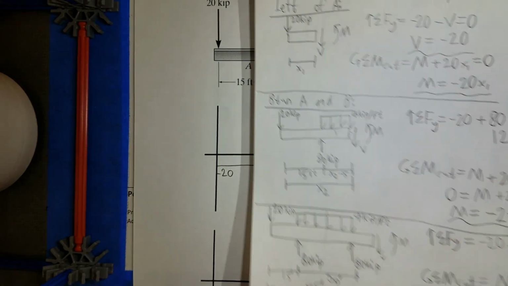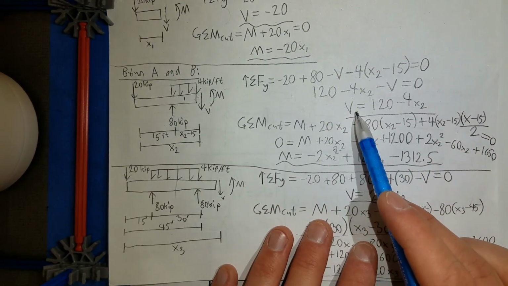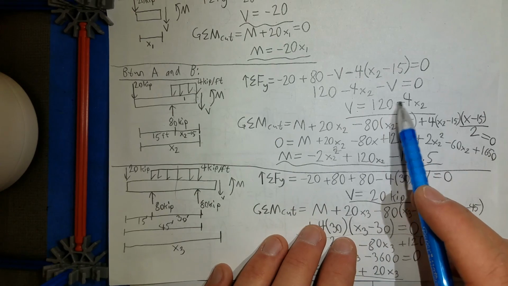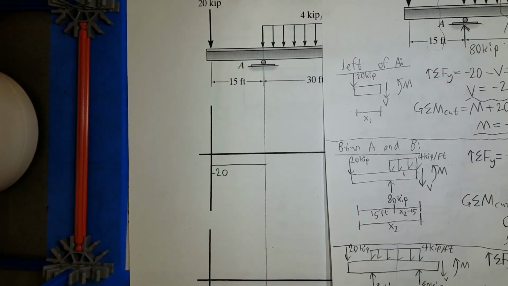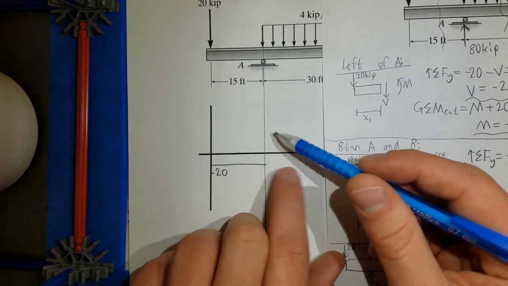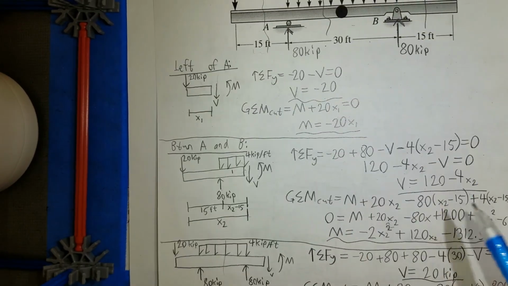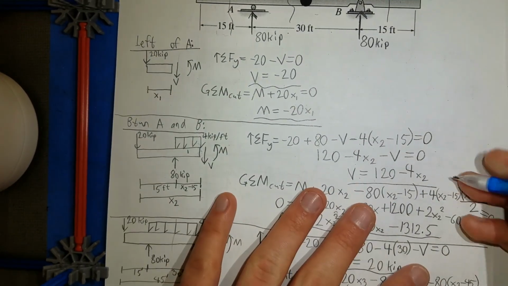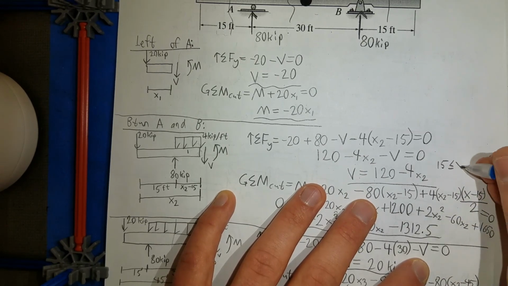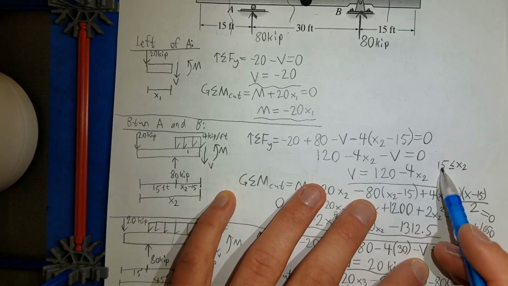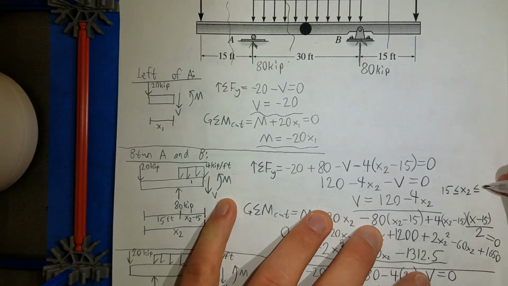The next thing we're going to worry about is our shear for the middle part. And so we're going to get that shear is equal to 120 minus 4 times x2. Now, we're going to start right here where x2 is going to be equal to 15. We're not going to start from the left edge where x2 is. Essentially, this formula only works for when x2 is between this 15 and this 45 feet.